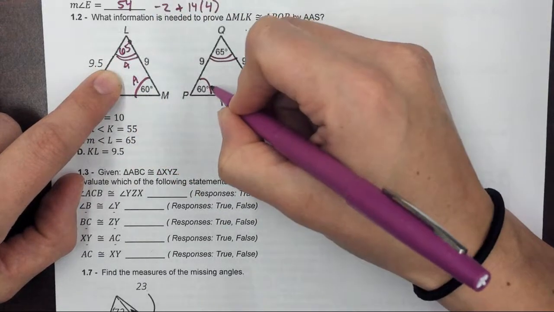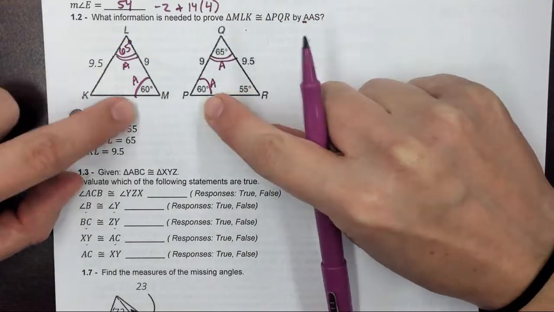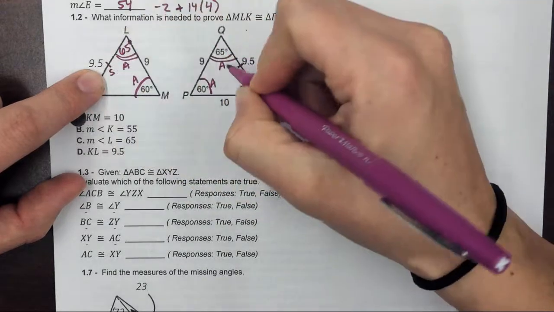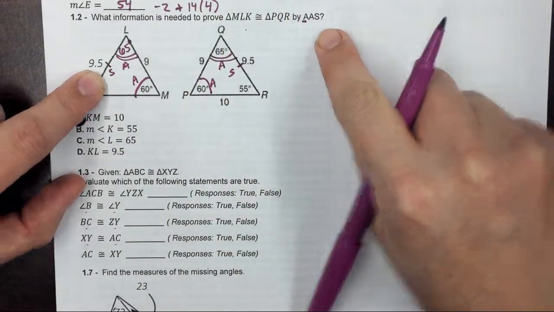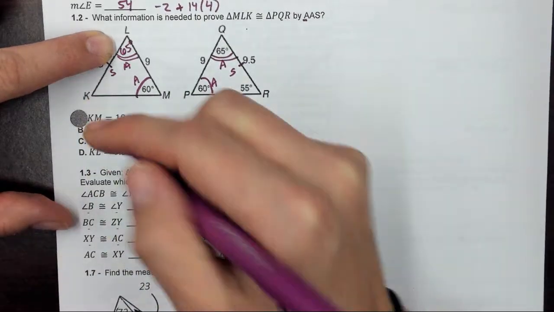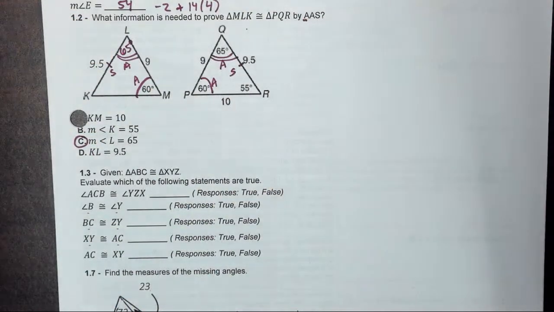Angle, angle, and then after that we would have to hit the side using line tag. So 9.5 would have to be that side for angle side. So what do I need? I need the angle L, measuring 65 degrees. That is one way. Like I said, there's an issue on this one.